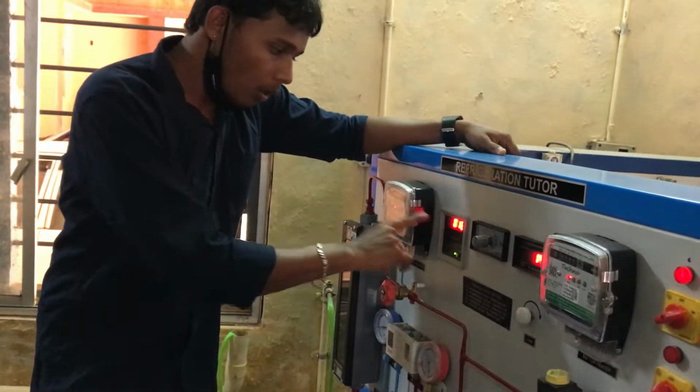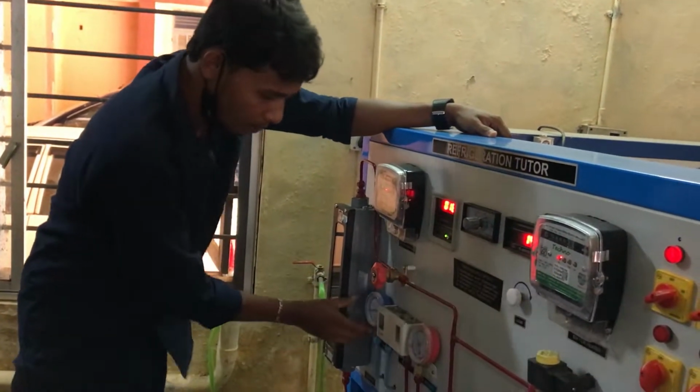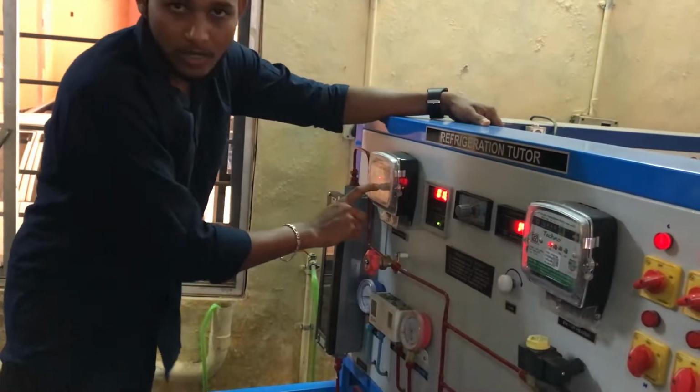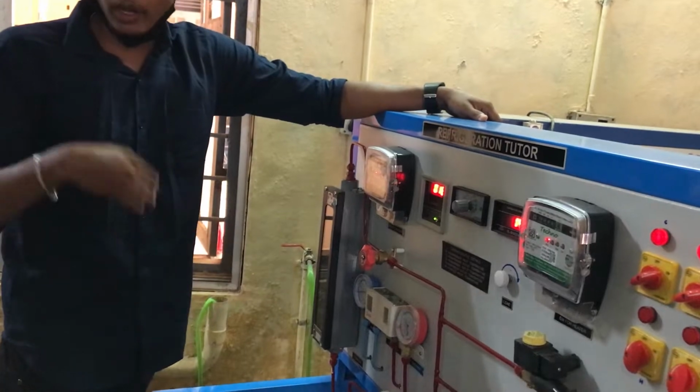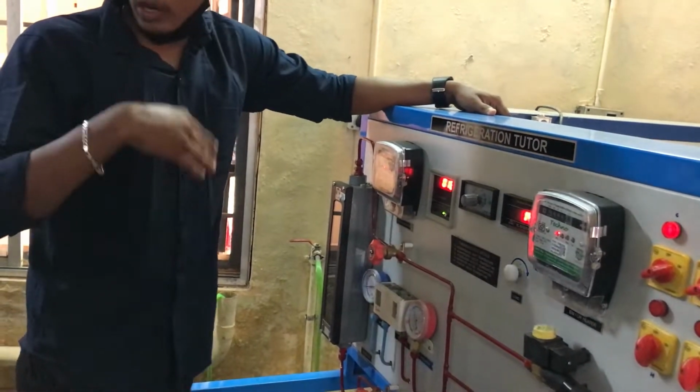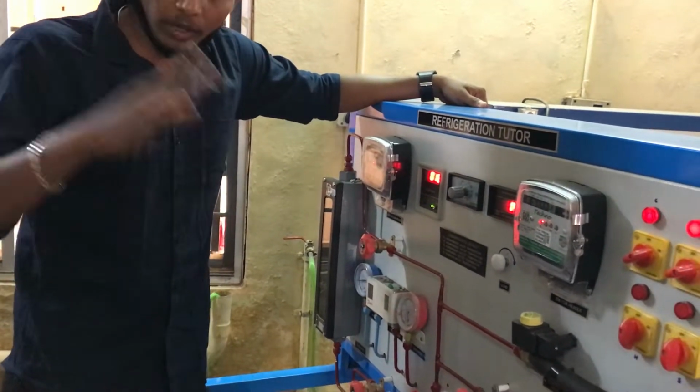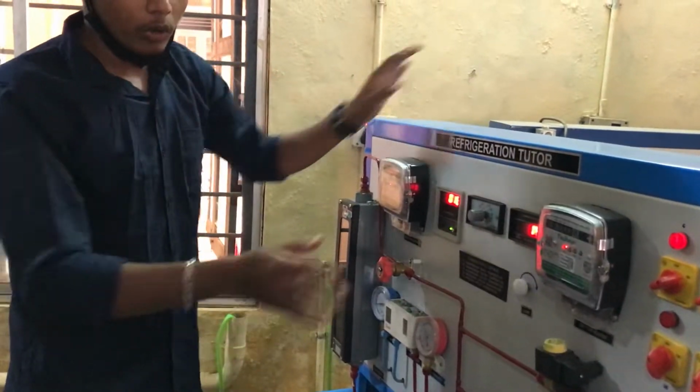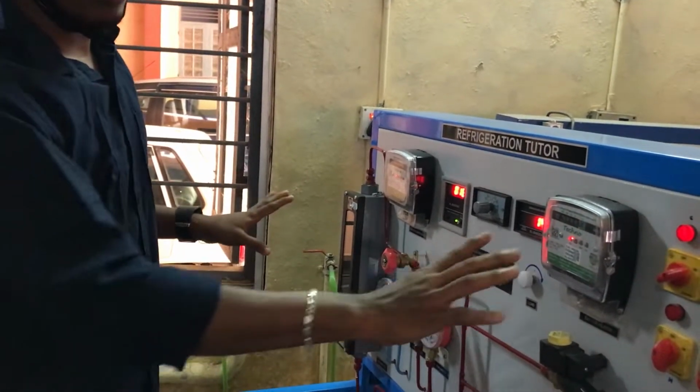After 5 minutes, all the readings you have to note down: temperature, pressure, and the energy meter. If you want another reading, wait for another 5 minutes and note it down. No valve should be operated in between.